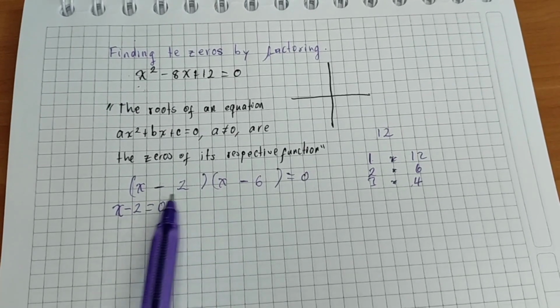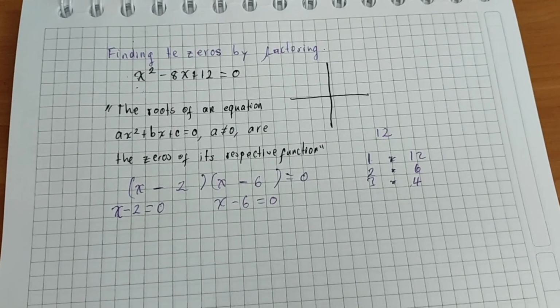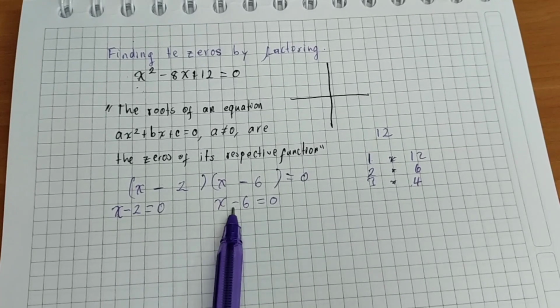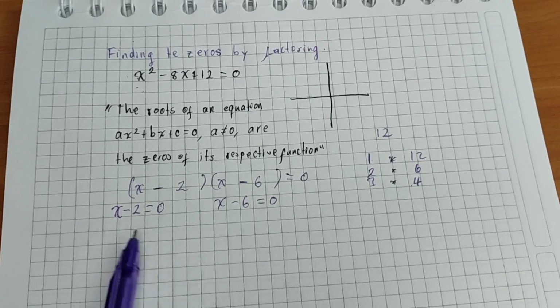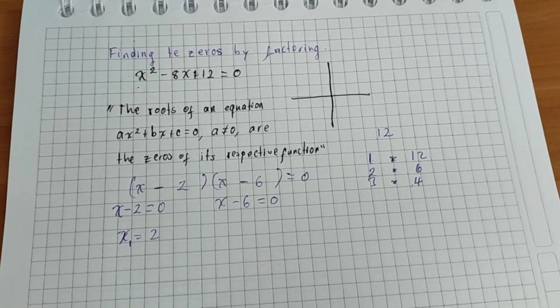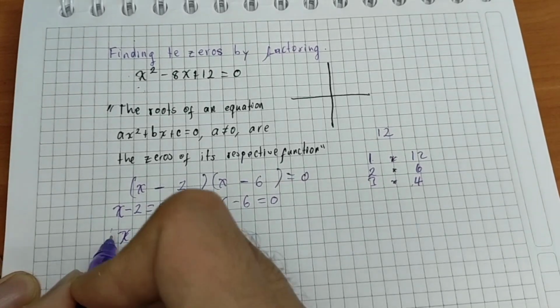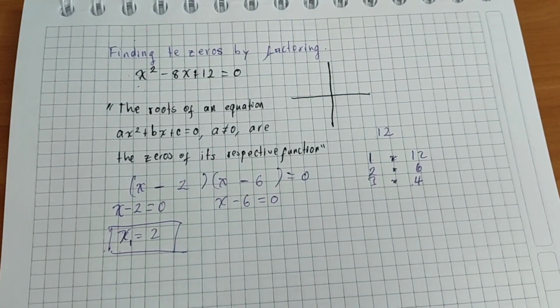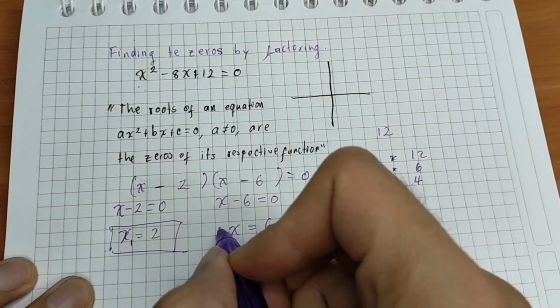We organize the first factor as x minus 2 equals 0, and then we can organize the second factor as x minus 6 equals 0. As we have that, the only thing we have to do is to clear the x's in both expressions. In the first case, x is equal to positive 2, because the negative 2 passes to the other side as a positive. And in the second one, x is equal to positive 6.